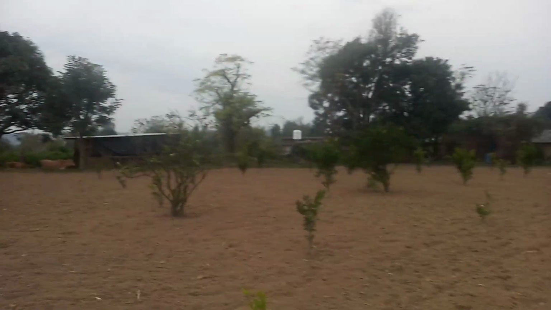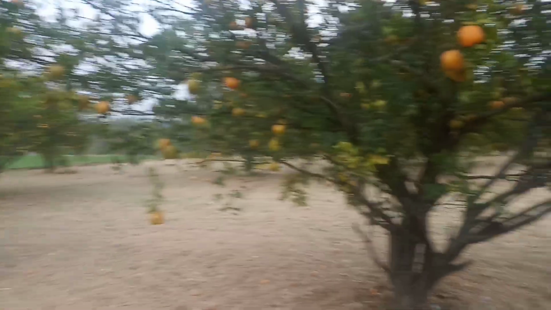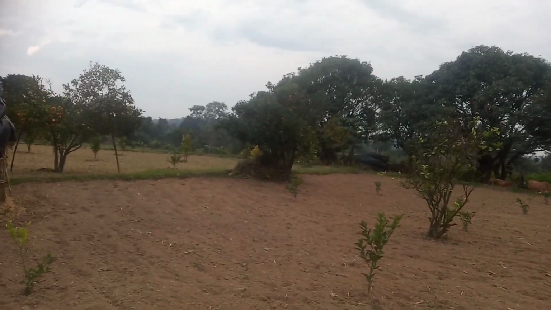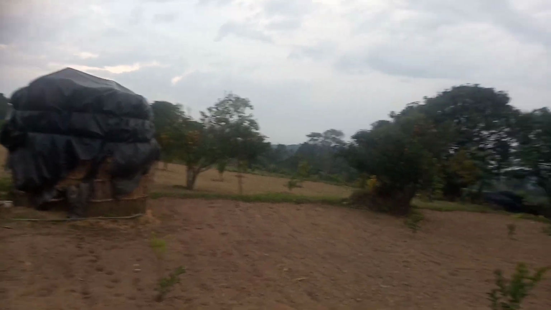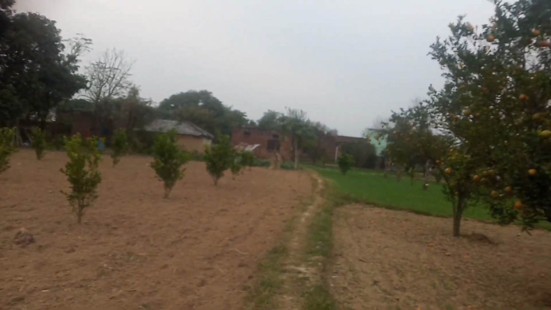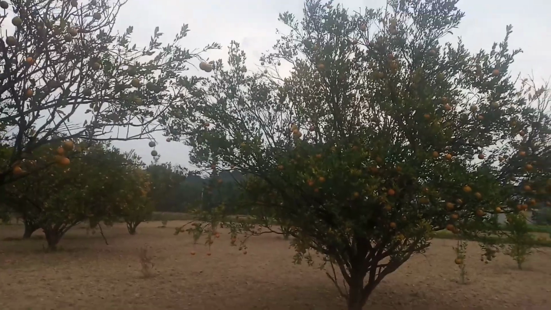But this time I want to show you my background. Please enjoy my background, you can see. These are lots of orange trees. And you know very well I belong to Himachal Pradesh, and you can see it all as a field.